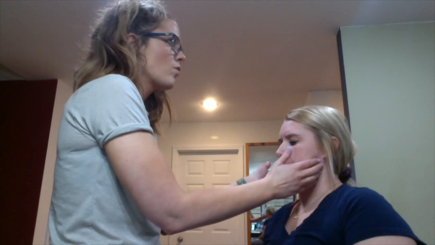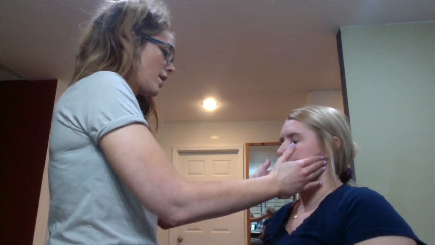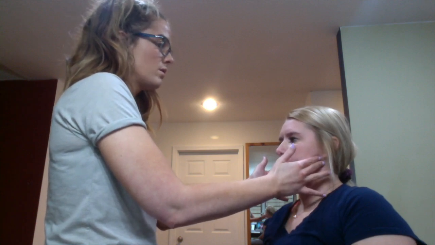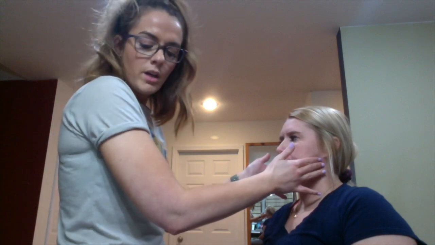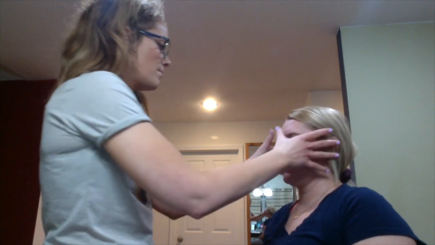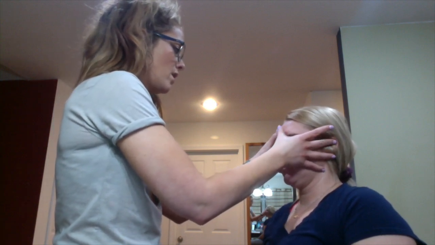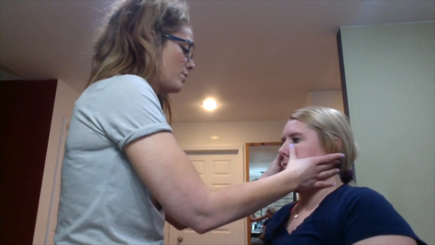And then I'm going to move down, palpate the temporomandibular joint. So I'll have the patient open their mouth, then close, open, and close. And then I'll palpate the frontal and maxillary sinuses. I'll have the patient alert me to any pain they feel with the palpation.